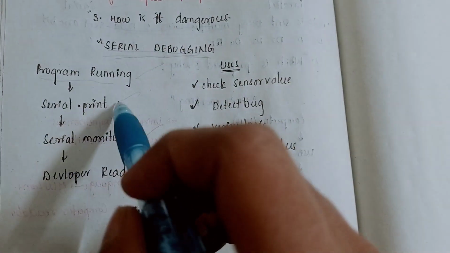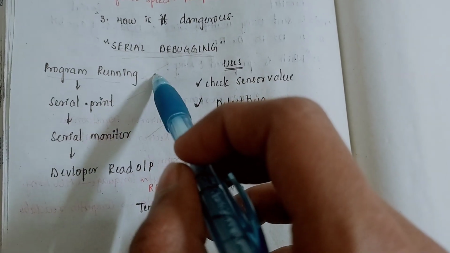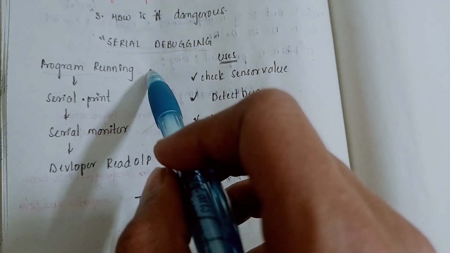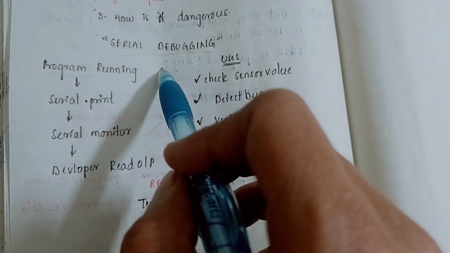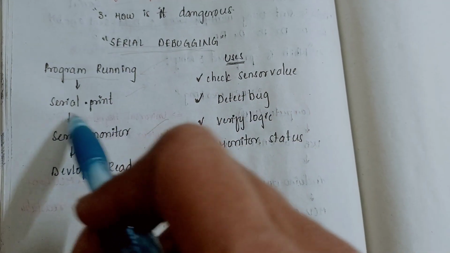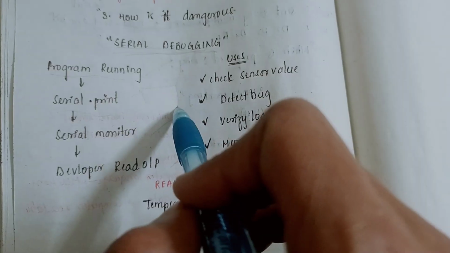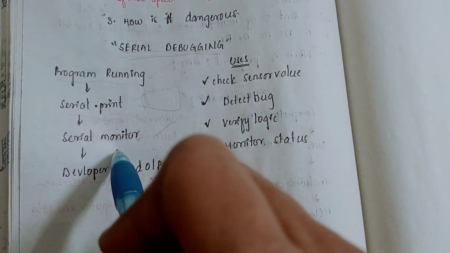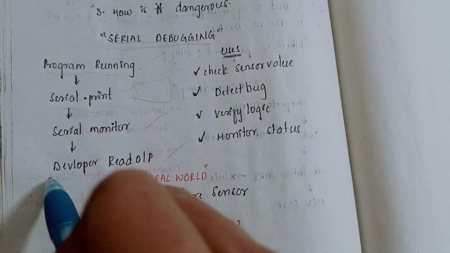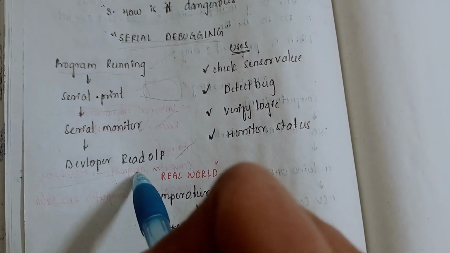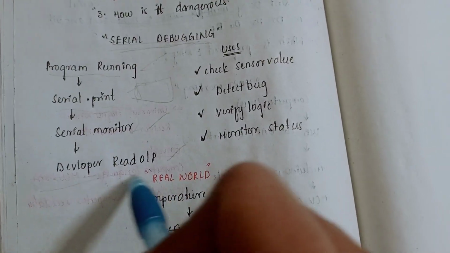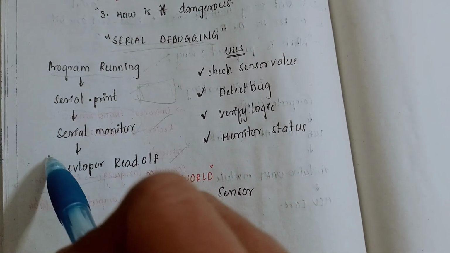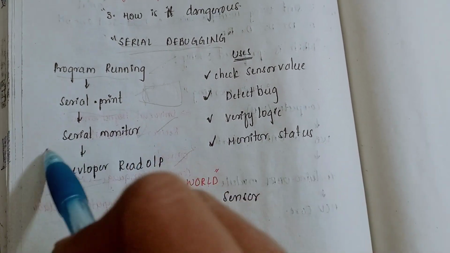Using the sensor, it detects the temperature, and the temperature is printed in the console and then displayed on the monitor. If any changes need to be made, they are made by the developer.